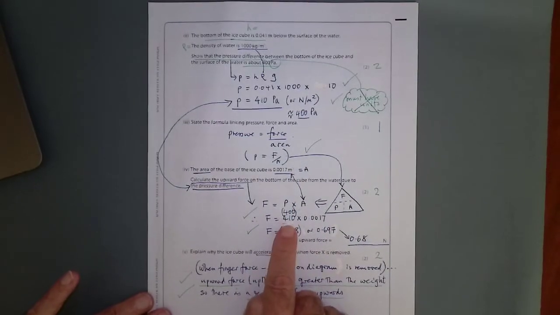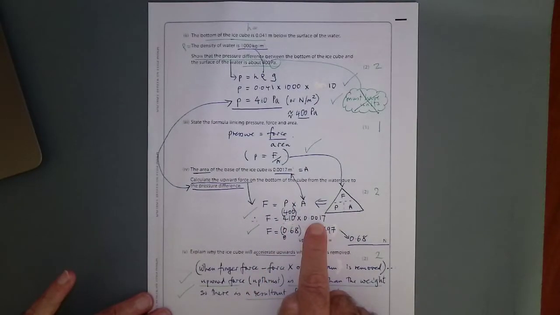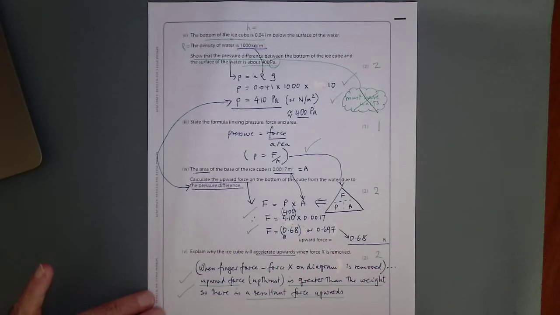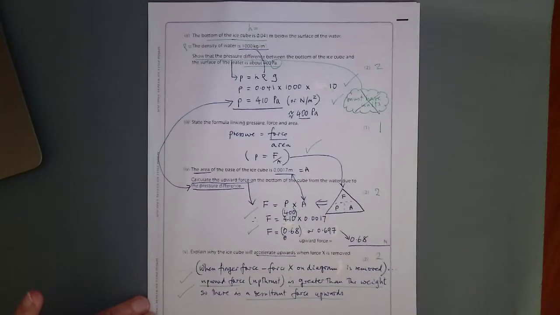So you could either use the 400 or the 410 multiplied by the area given, and you get either a 0.68 Newton force or a 0.697 Newton force, depending on whether you use the accurate value or whatever. If you remove the object, the force that's pushing the ice cube down, there will be an upward force, a resultant upward force, because the upthrust momentarily will be greater than the weight. So you need to say there is a resultant force, and this upward force, which is upthrust, is greater than the weight. And that's how you finish off this question. Okay?